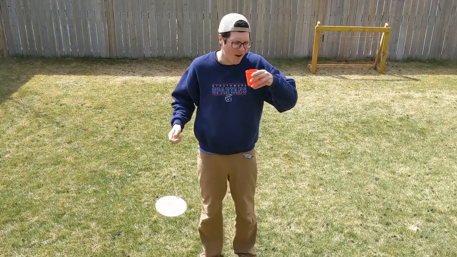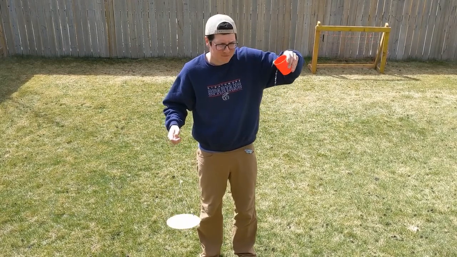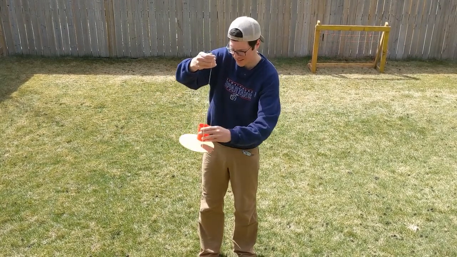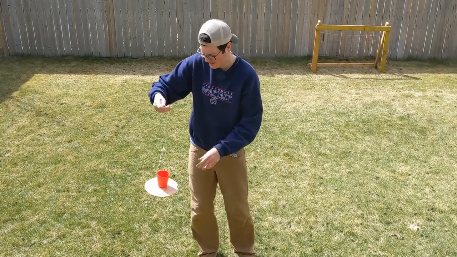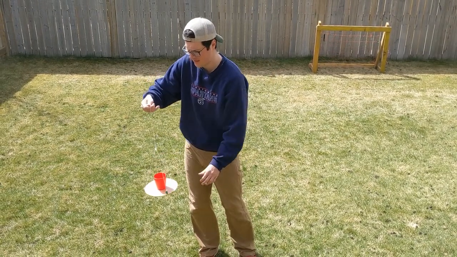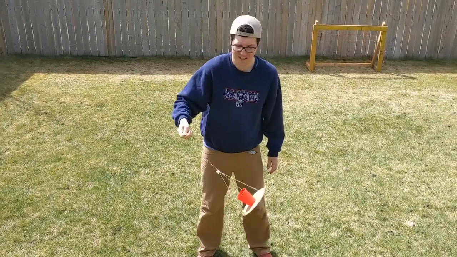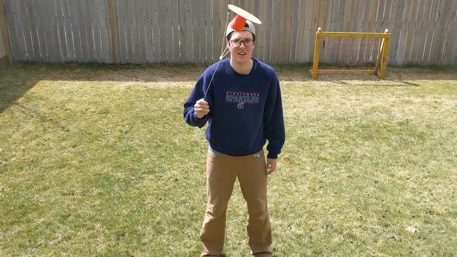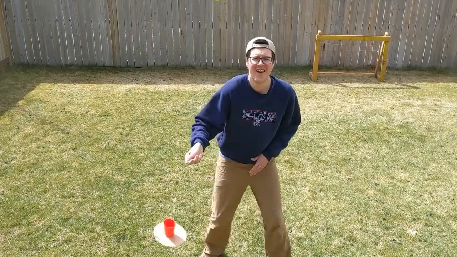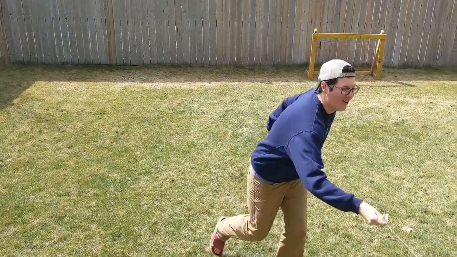So the only difference between acceleration and force is multiplying the acceleration by the mass. Okay, so here I have a cup of water. There's water in there. I'm going to put it on this thing. And using the power of centripetal force and inertia, I'm going to spin it and not get wet. Isn't that impressive?